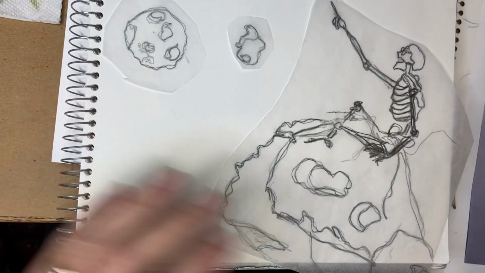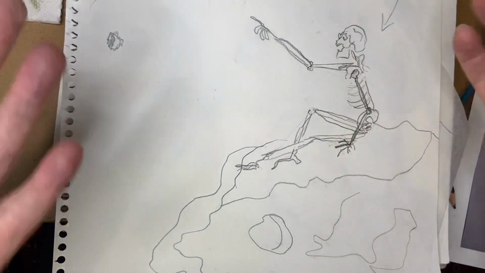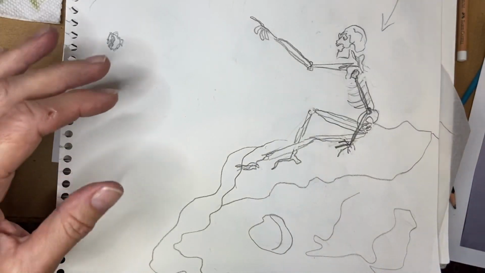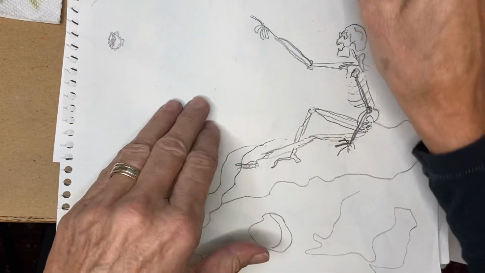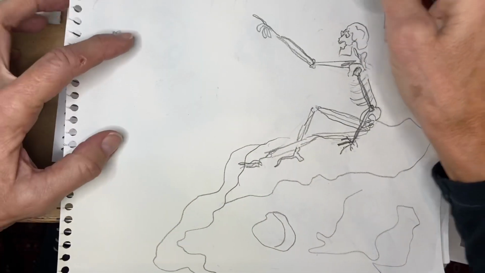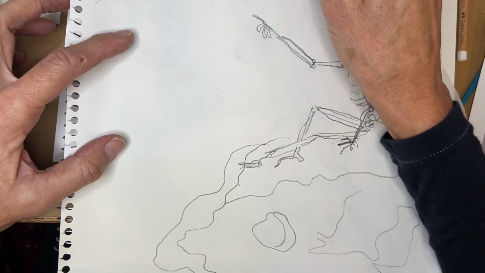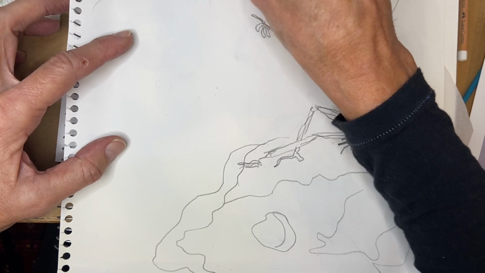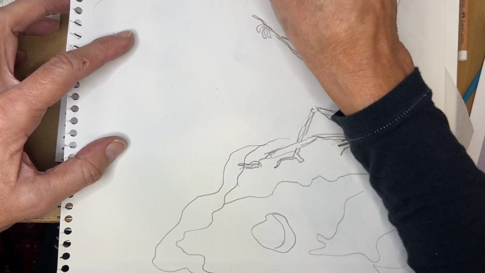I also decided that we needed some sort of source of light. Where is the light coming from? Where will I highlight? This is really important to think about. If it's sun, it's going to be much brighter here on the edge. If it's moonlight, this is going to be a softer edge. But you're going to have this shadowing. Even in a sketch, you want to give an idea of what's happening with the object.